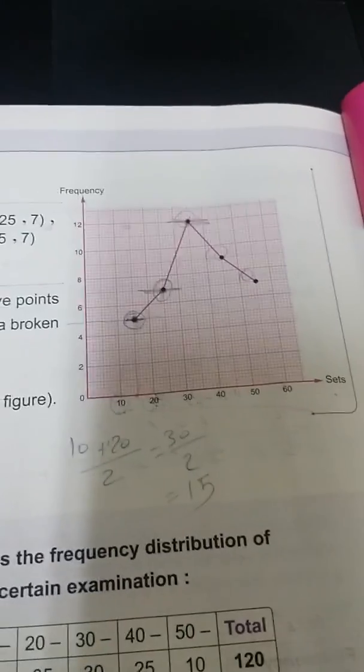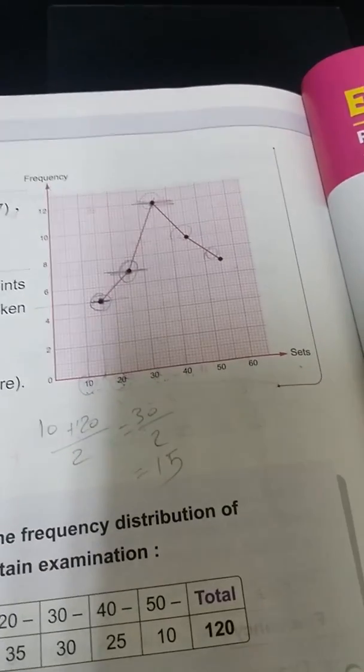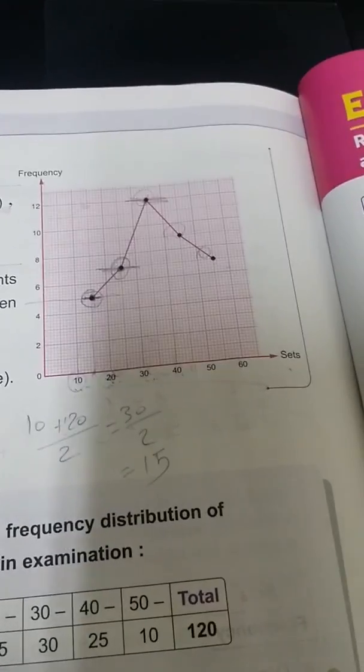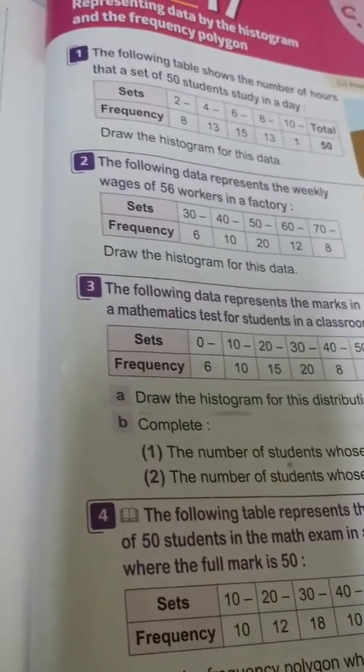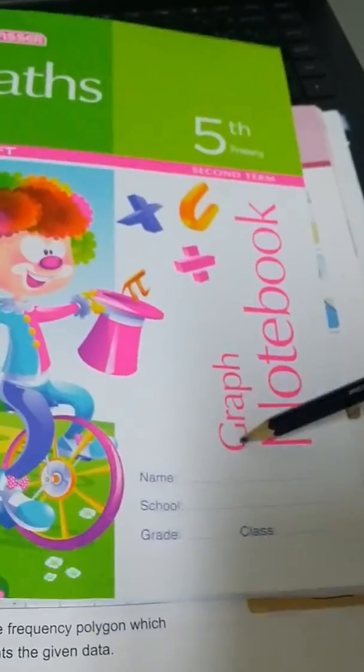Okay, now we finish our explanation and I will start our exercises. Here, page 187. But first of all, I will show you our copy, the graph notebook. We use it here. You will open it and draw and write our table here. So in each question we will make it on one paper.